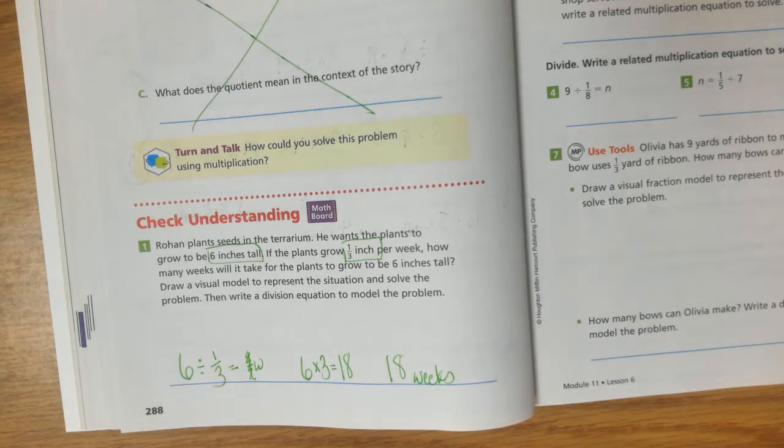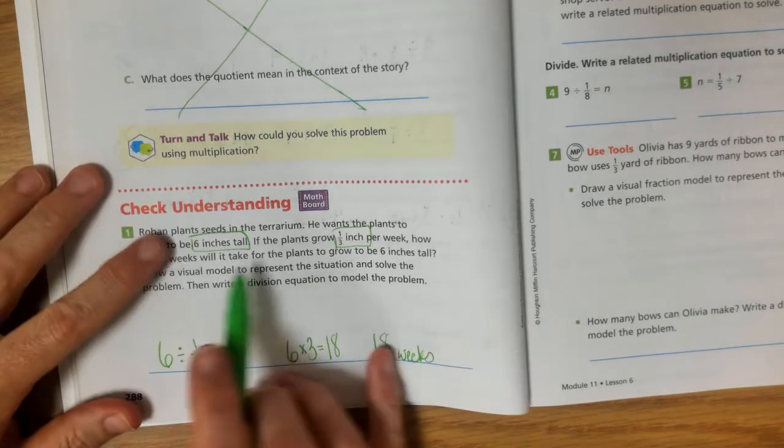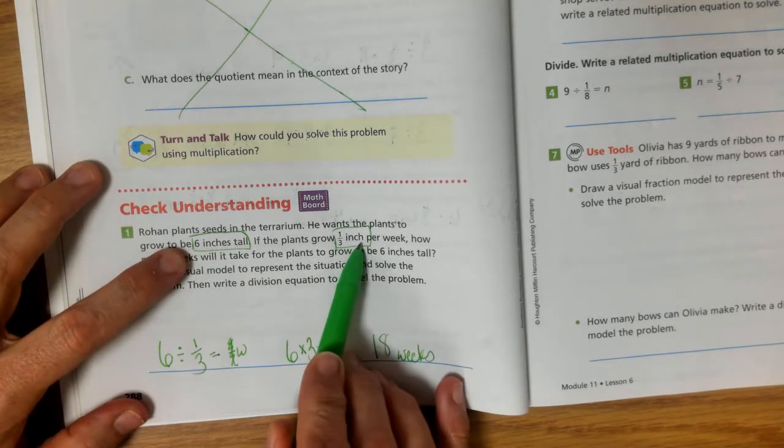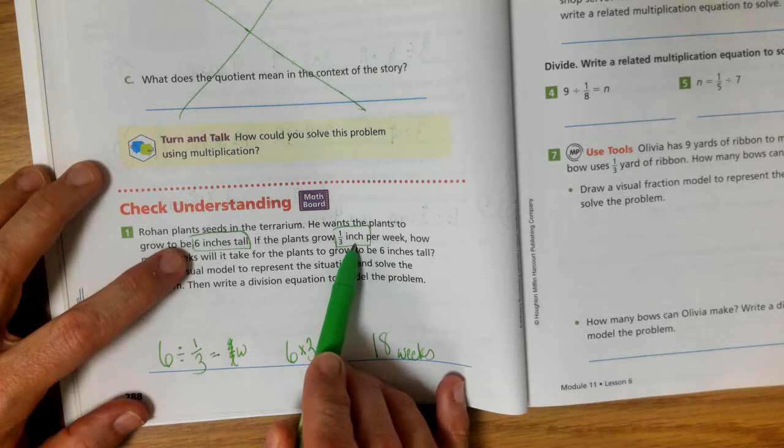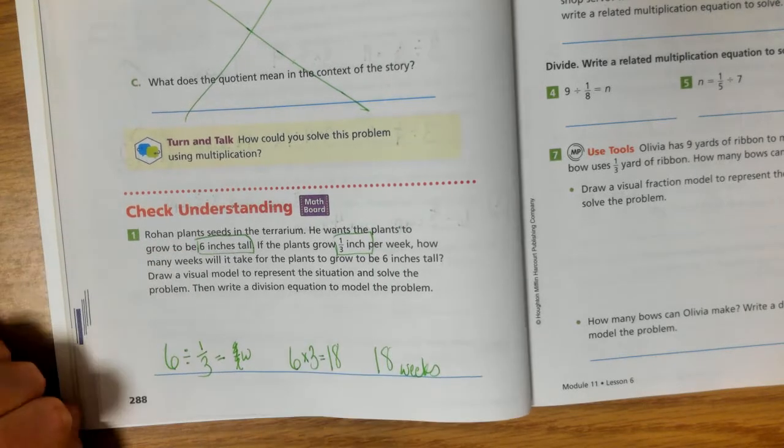Okay, so you see how it's 6 divided by 1/3, because this is what the end product they want it to be, and it takes this many each week. So we need to figure out how many weeks it would be.